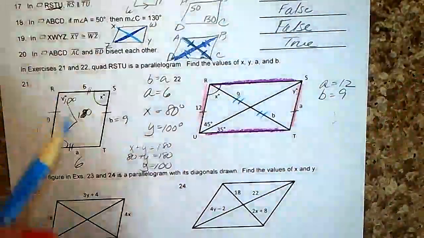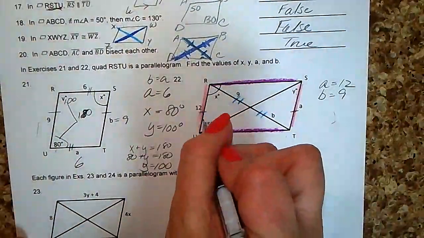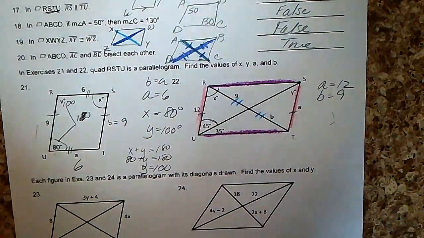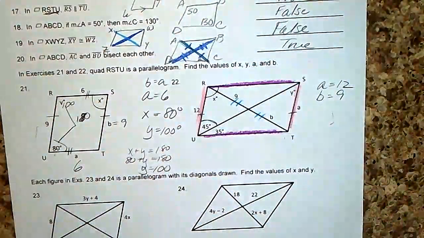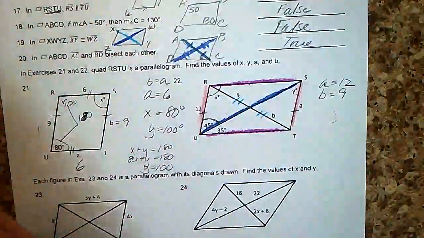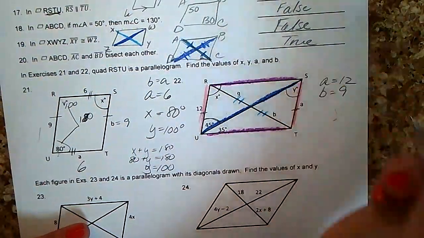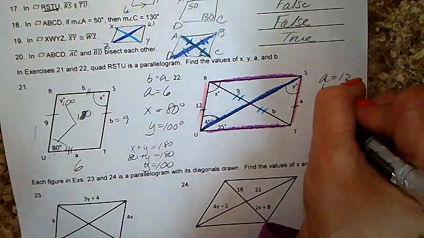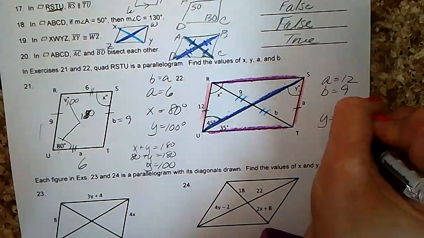So that's going to give us some alternate interior angles. So right here, I have 45 touching that. And again, here's my transversal right here. That line is my transversal. So that right there, if that's 45, that one up there has to also be 45. So Y is going to equal 45.